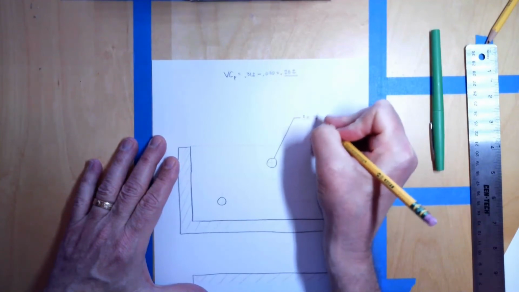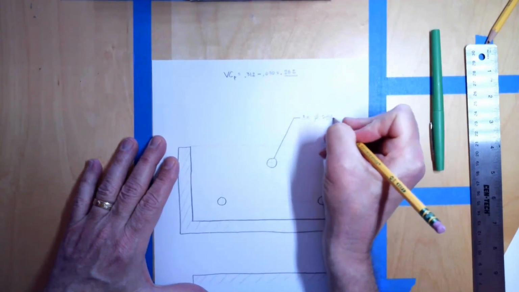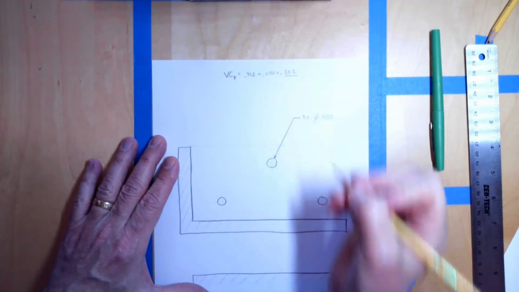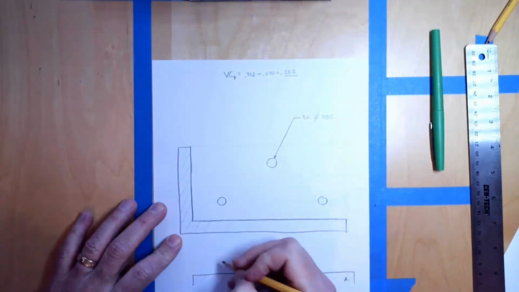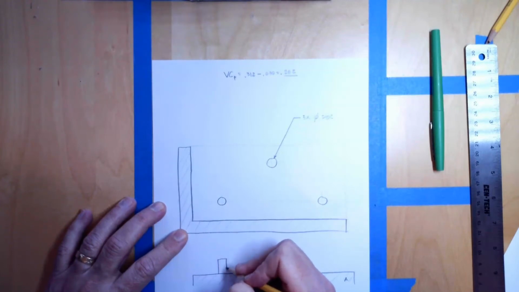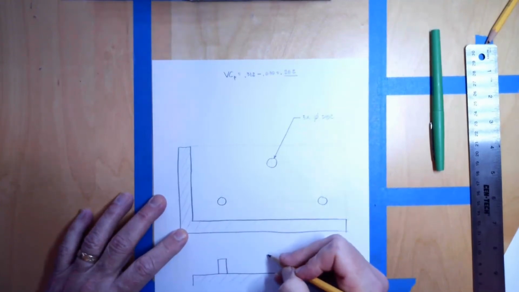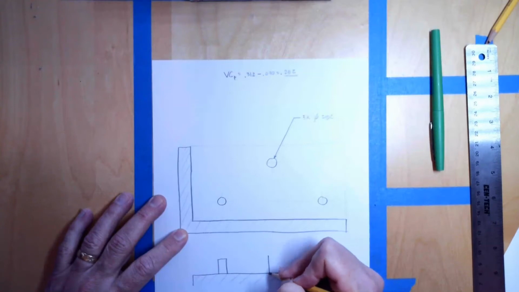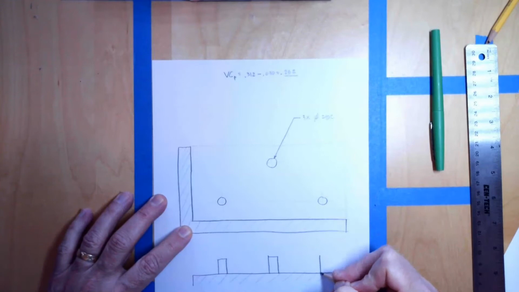Three times diameter 282. Okay, right like that. These pins are going to be perpendicular to A.